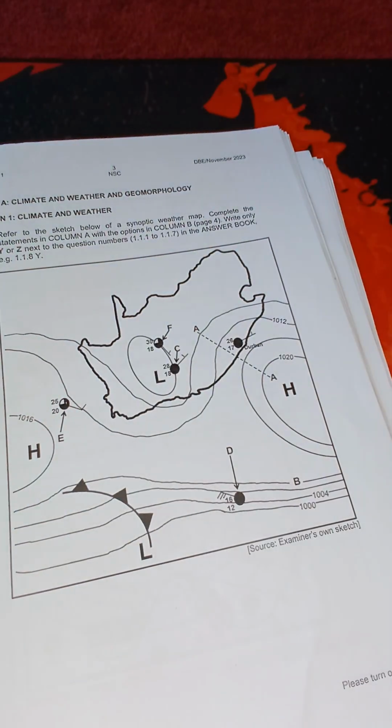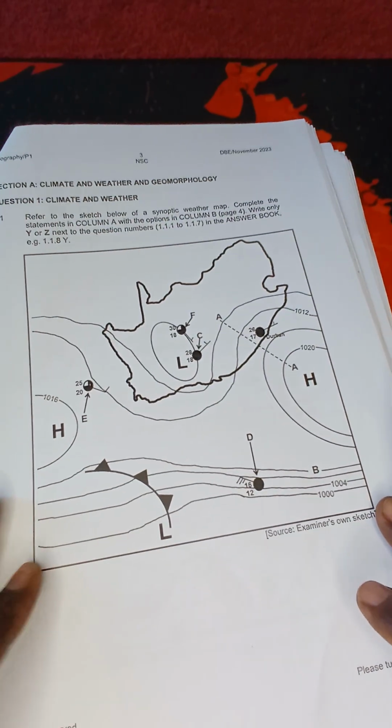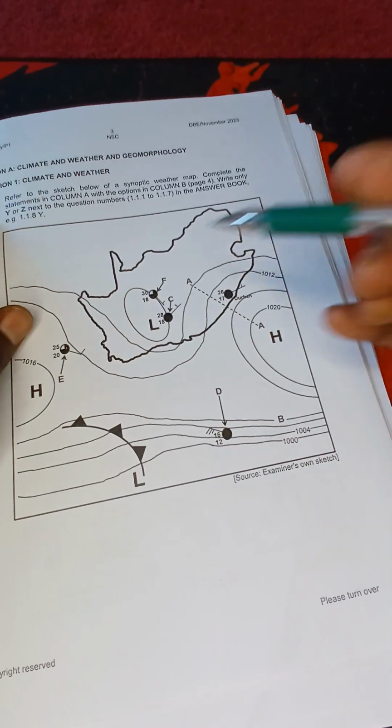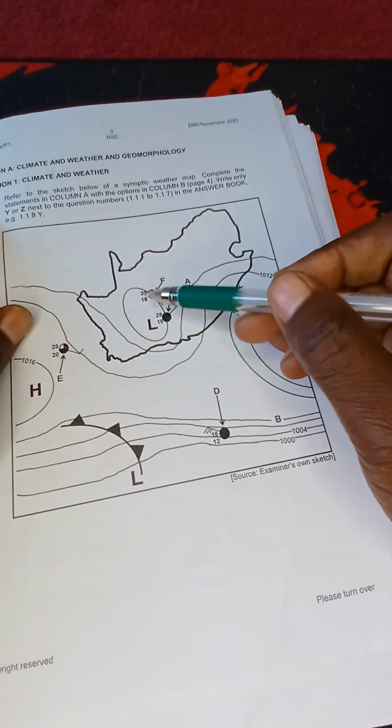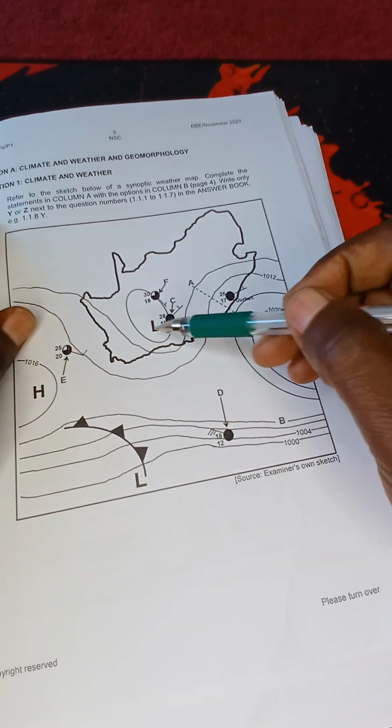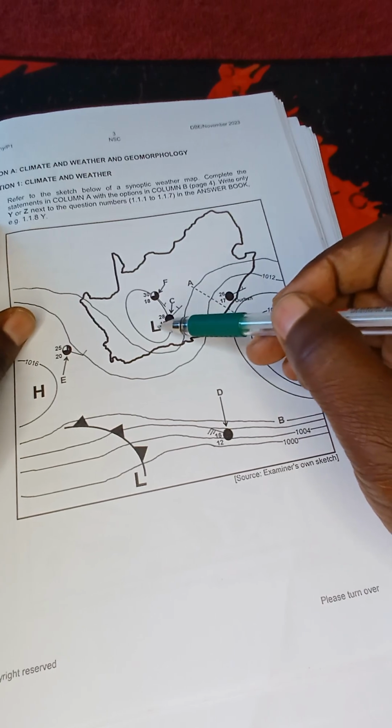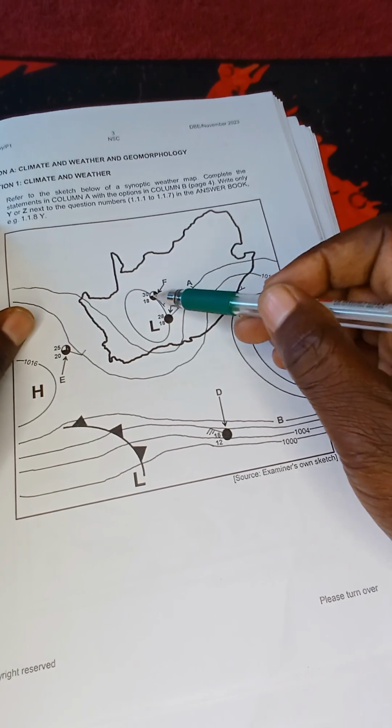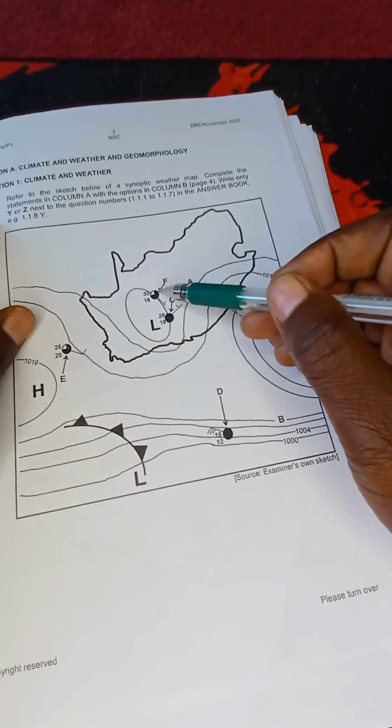Okay, let's check another paper. You can also see from here what is happening. Look at the cloud conditions, the weather conditions that are in the interior. Besides having the low pressure in the interior, look at the weather conditions. They also tell you that it's what? It's summer.